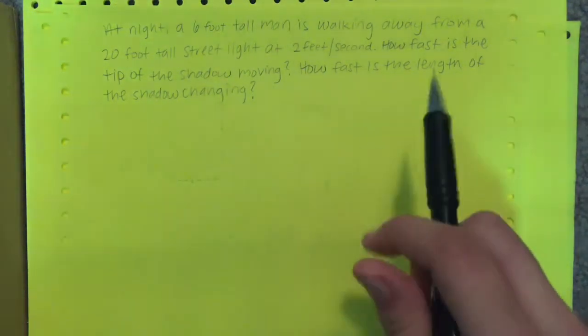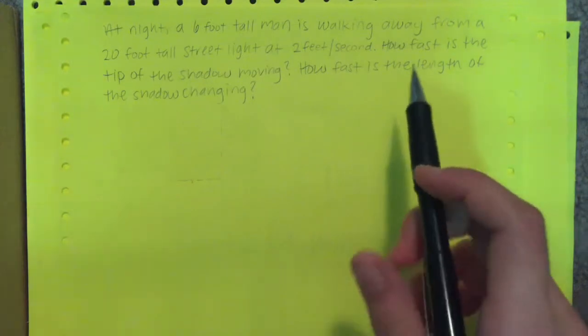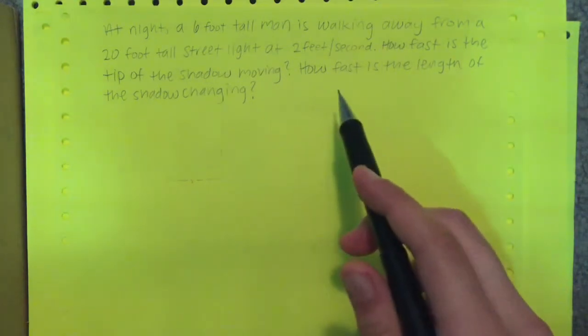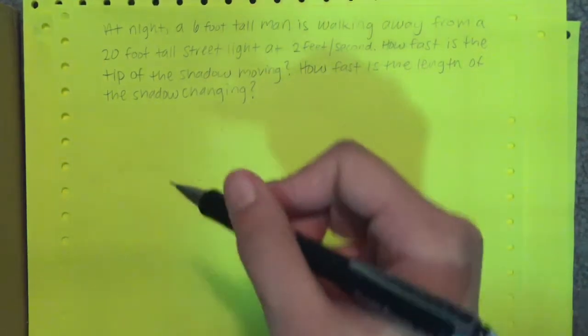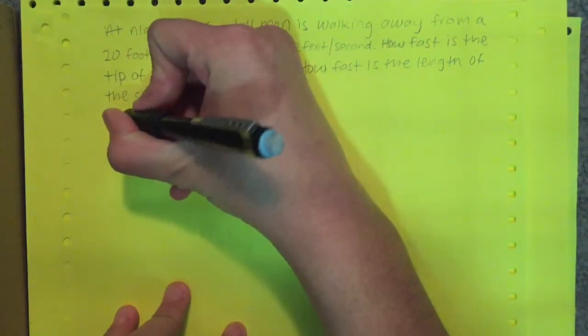For this question, at night a 6-foot-tall man is walking away from a 20-foot-tall streetlight at 2 feet per second. How fast is the tip of the shadow moving, and how fast is the length of the shadow changing? So we basically have two questions to answer here. Let's call the first question A, and the second question B. Let's solve for A first.